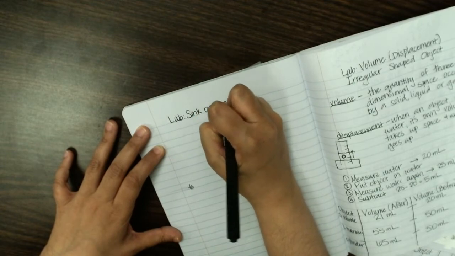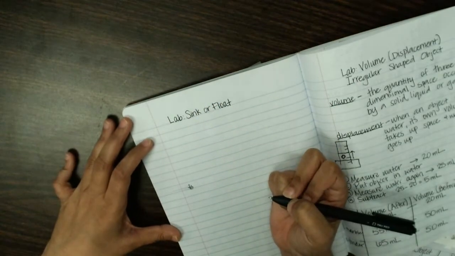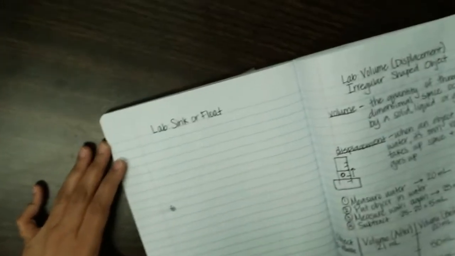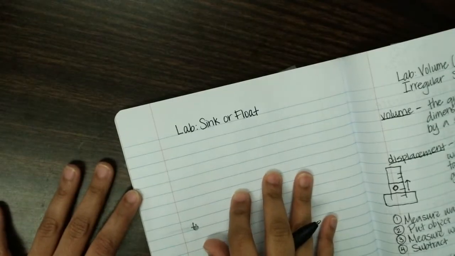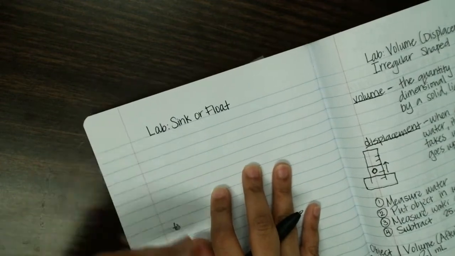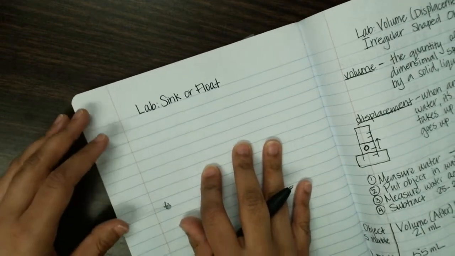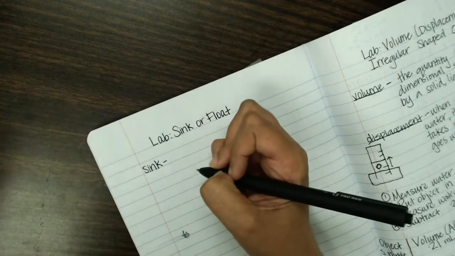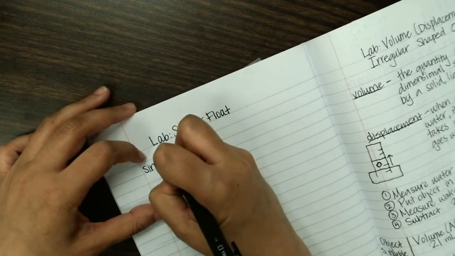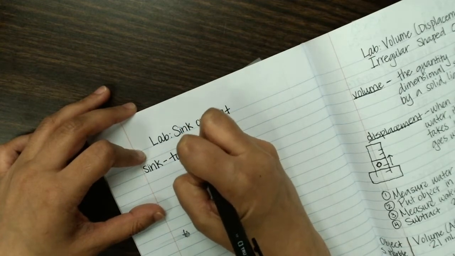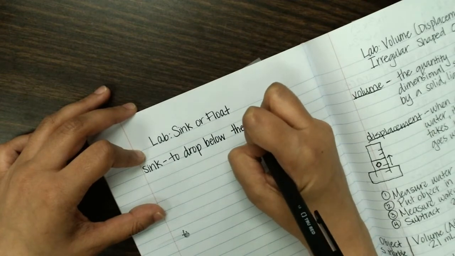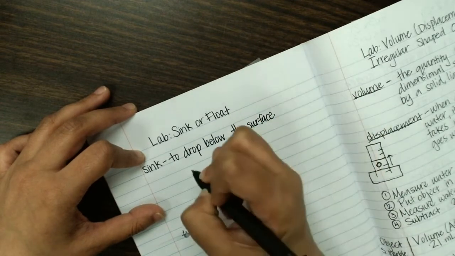So we found out some interesting things. We had the copper, silver, and clear one that ended up sinking, but then we had the wooden and the white one float. And even then, where they were was very interesting. So the definition of sink, and I know it's not where you wash your hands, means for an object to drop below the surface level of a liquid.